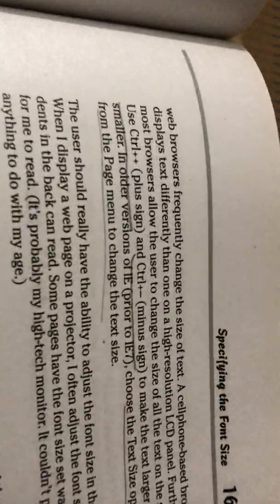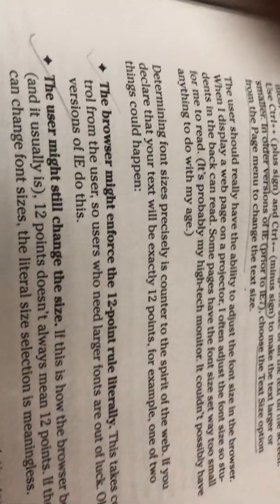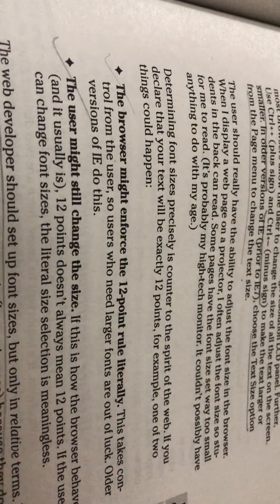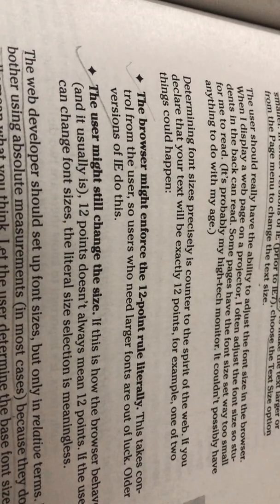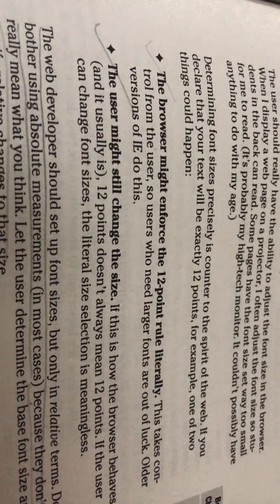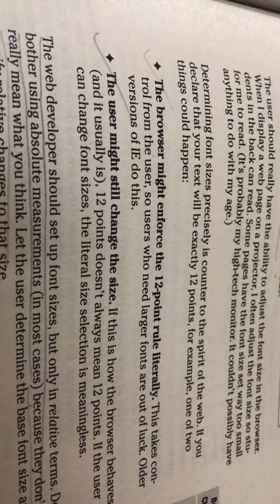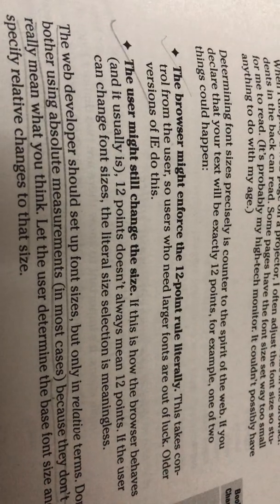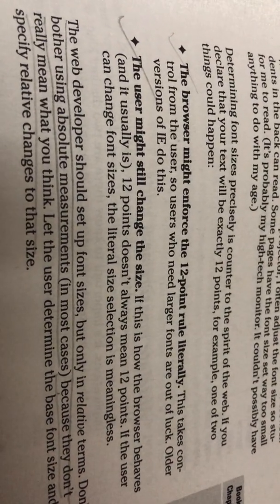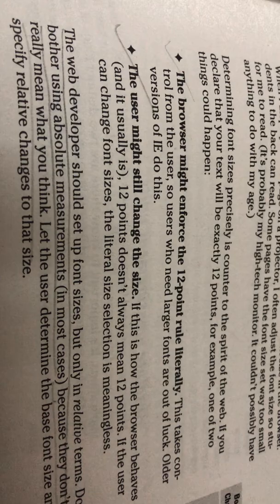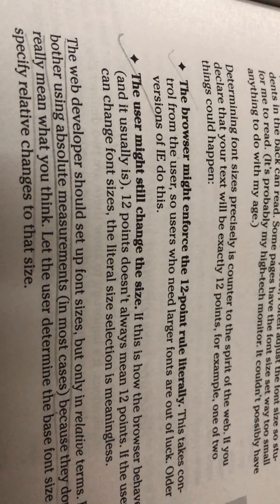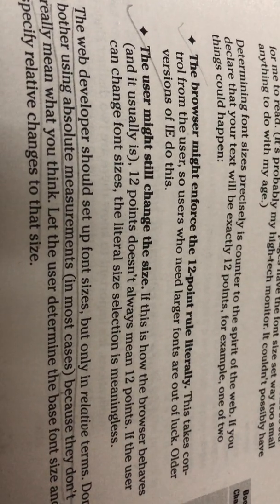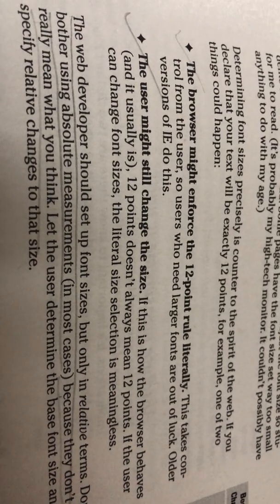Now we come to adjusting the font size. Yes, you can obviously adjust the font size, but CSS is only giving you a suggestion about the font size. It's not enforcing it, because there are two problems. If I ask CSS to enforce the font size literally, the browser would enforce it.